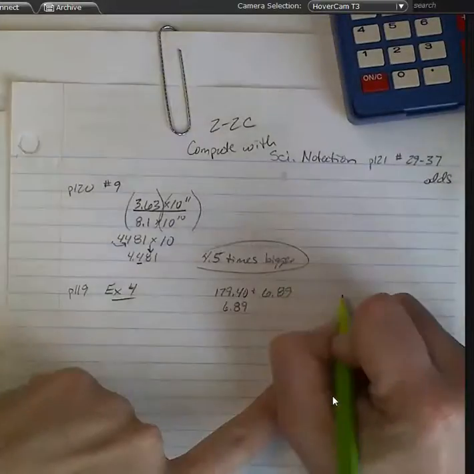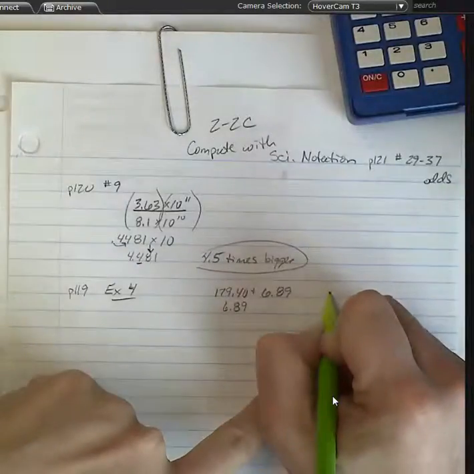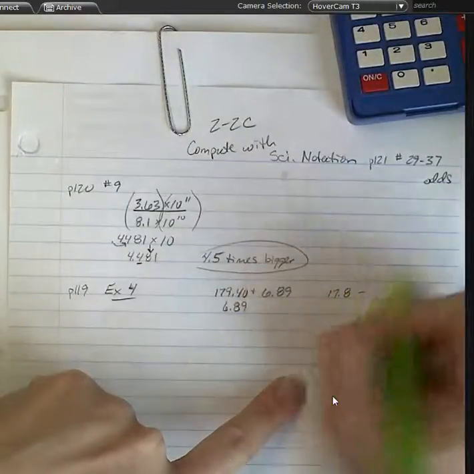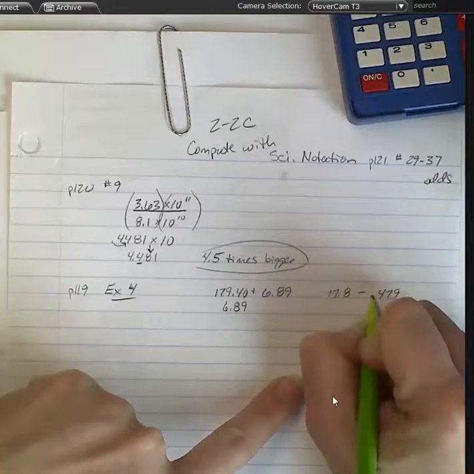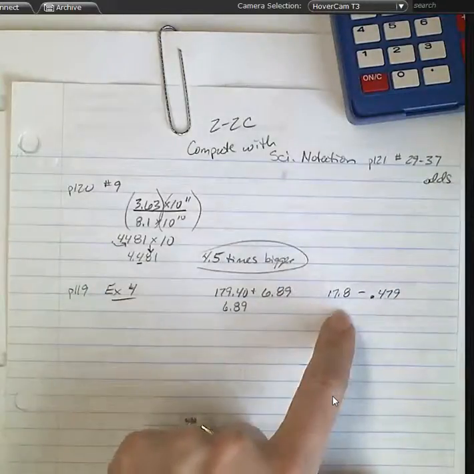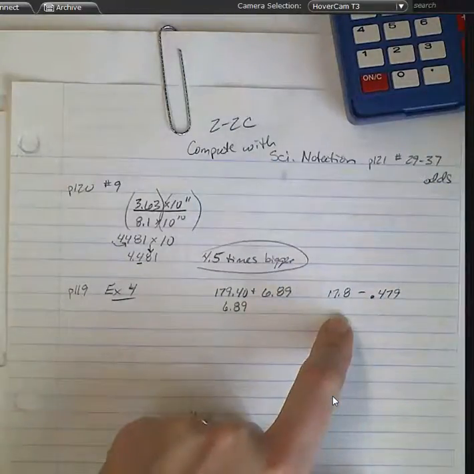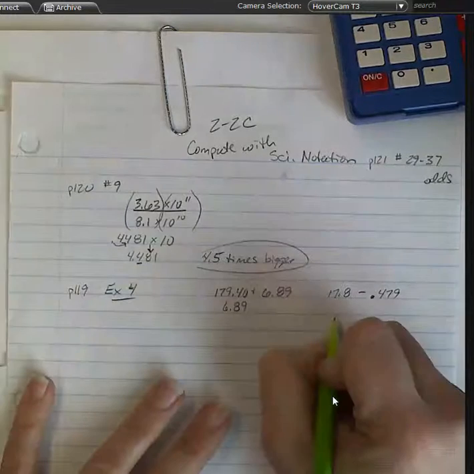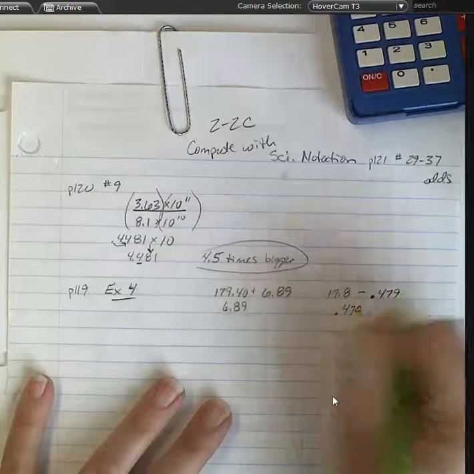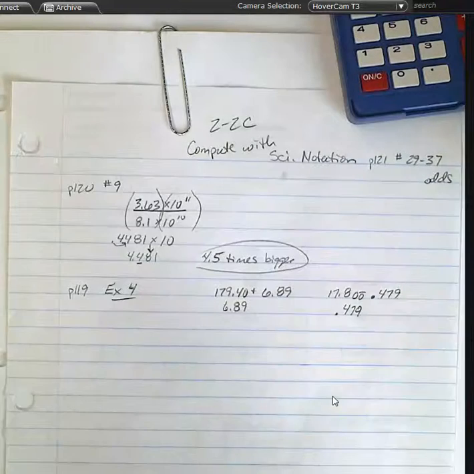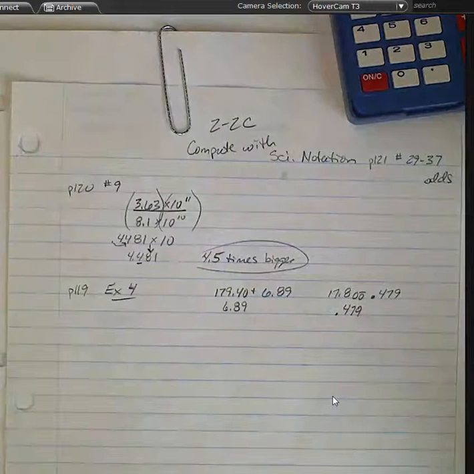What if I did this? What if I had like 17.8 take away 0.479? What do I have to do before I can subtract those two numbers? You have to do what? And do what? Ooh, but you didn't tell me your first step. You have to line up the decimals. So my tenths is taken away from my tenths. And then if I don't have anything, I would have to add those places in. It's the same idea today.